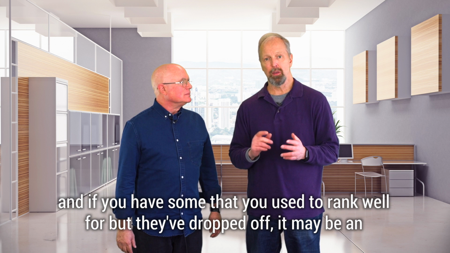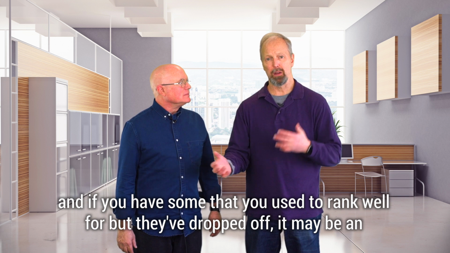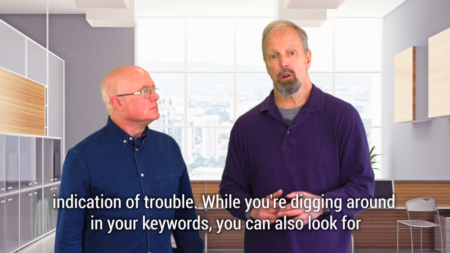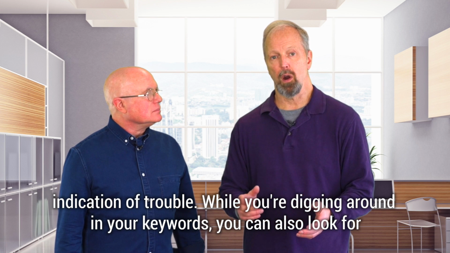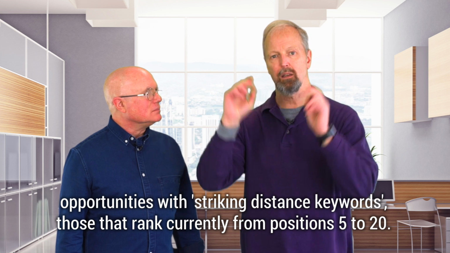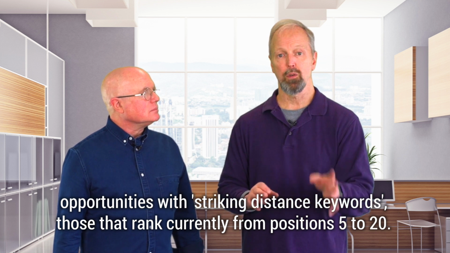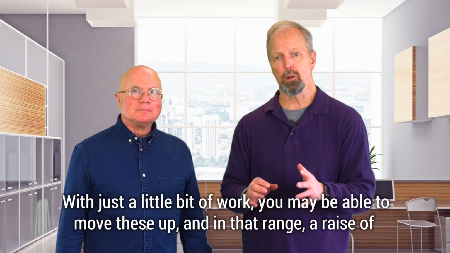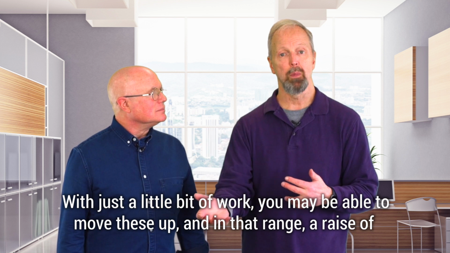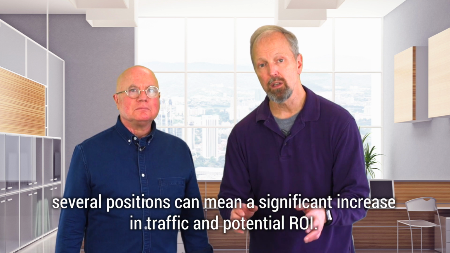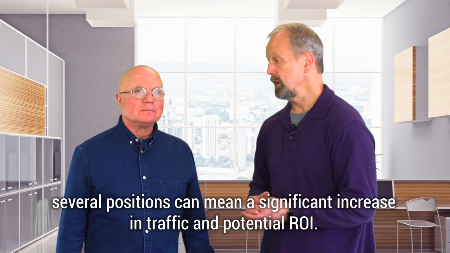And if you have some that you used to rank well for, but they've dropped off, it may be an indication of trouble. While you're digging around in your keywords, you can also look for opportunities with striking distance keywords, those that rank currently from positions 5 to 20. With just a little bit of work, you may be able to move these up, and in that range, a raise of several positions can mean a significant increase in traffic and potential ROI.